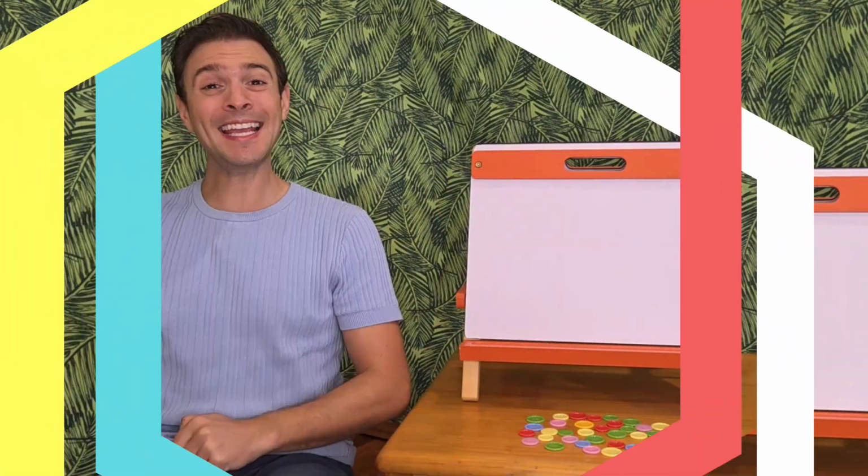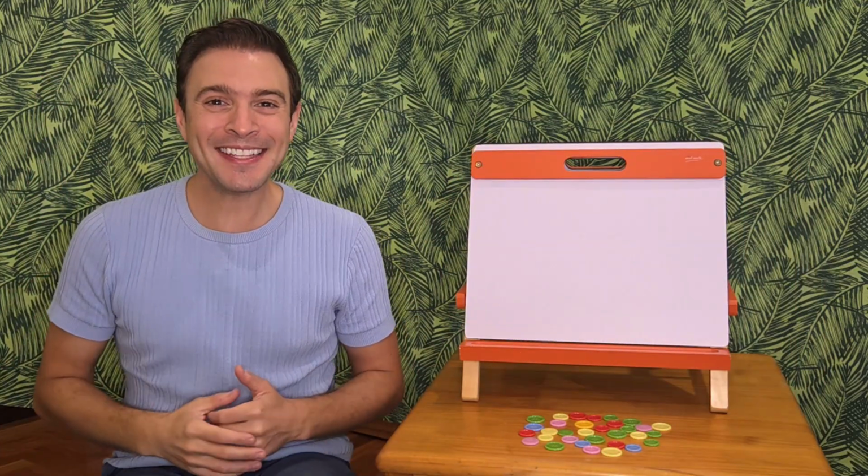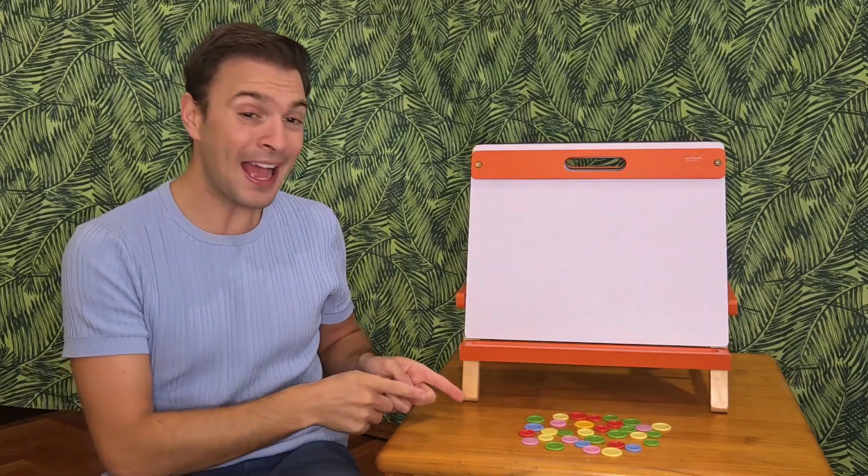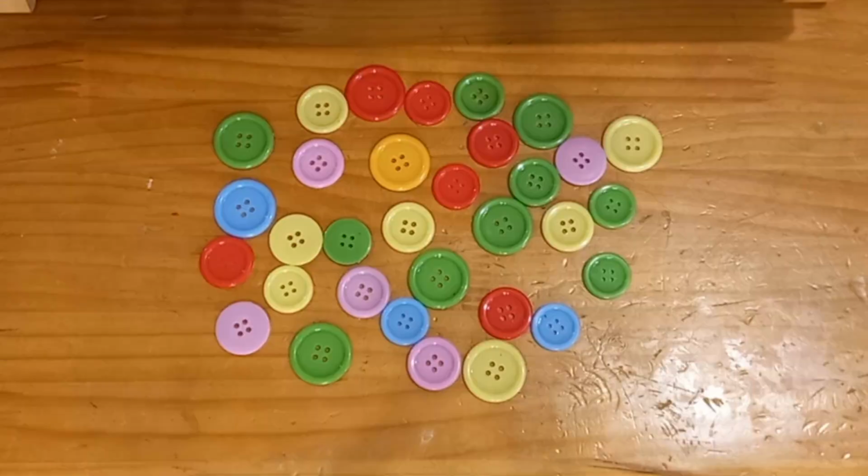Hi everyone, I'm Santino, and today we are learning to organize a collection of items into a data display. Get ready to count along as we arrange a collection of colorful buttons. So, let's get learning! Today, I have this collection of buttons here. Have a look. What colors can you see?